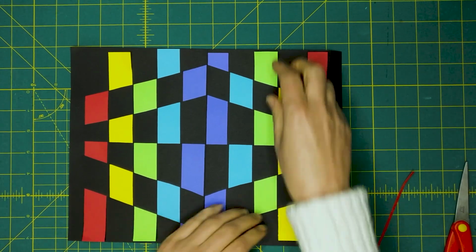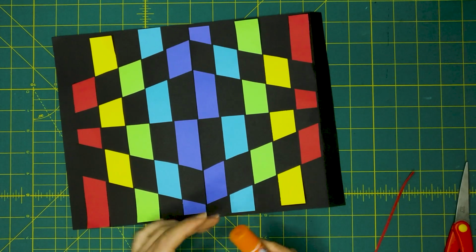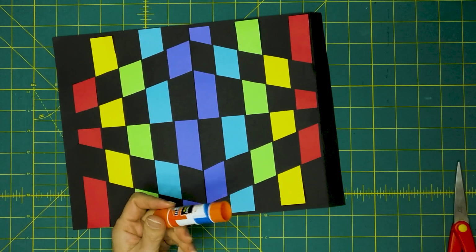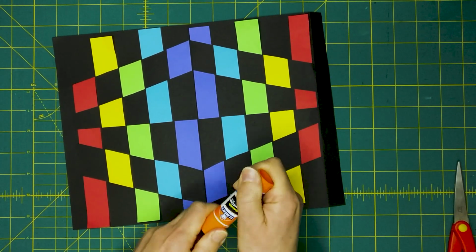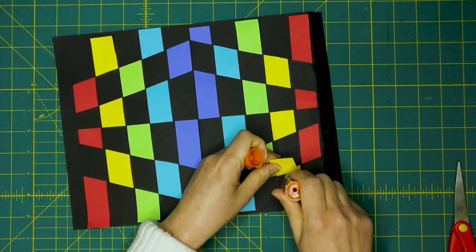I'm going to get all of them kind of evenly lined up. That looks good. So now all I need to do is grab my glue stick and just secure the ends a little bit so that they don't keep moving around.